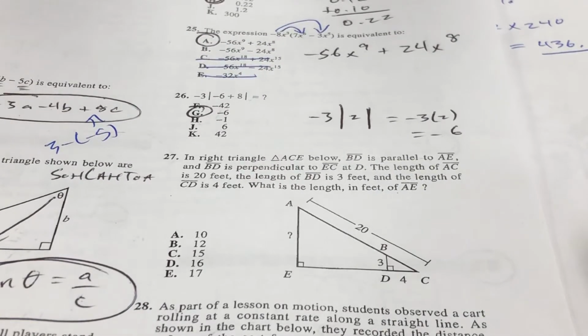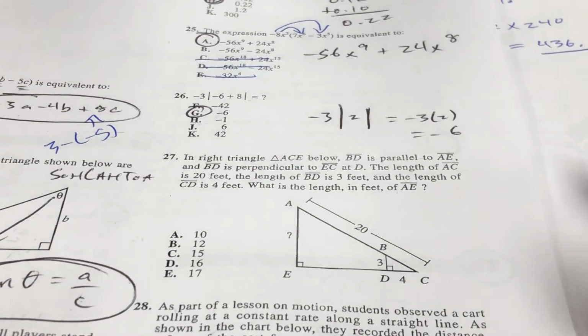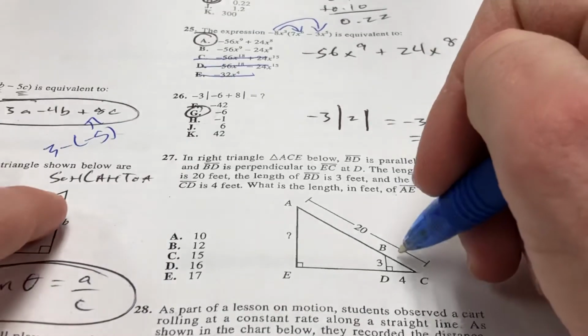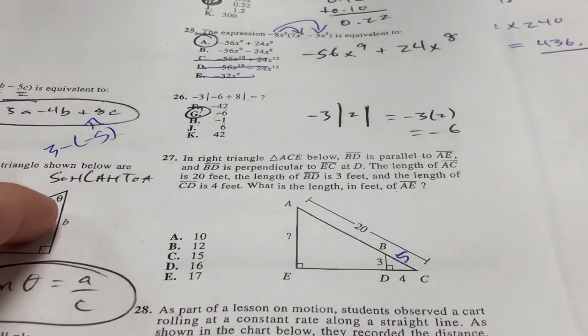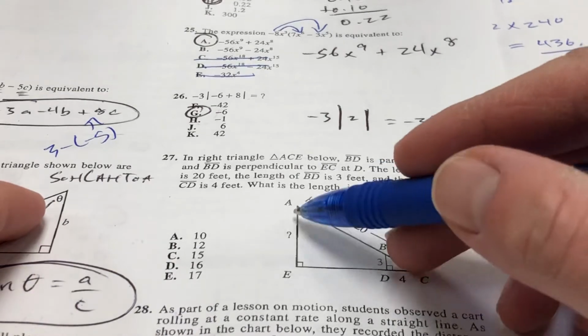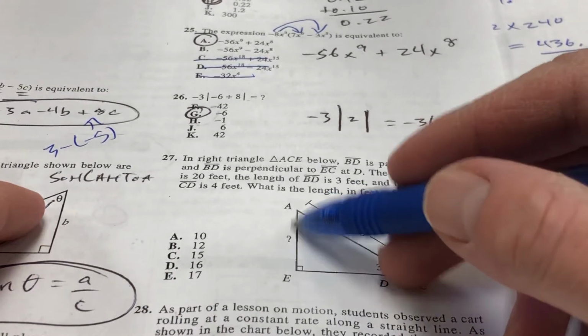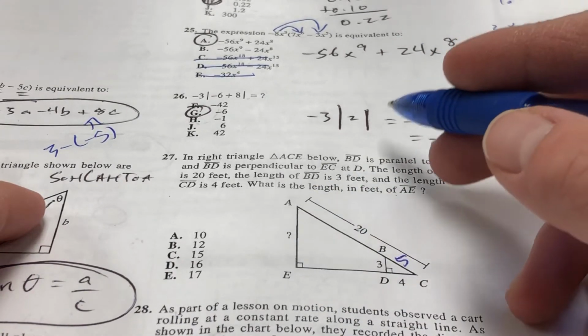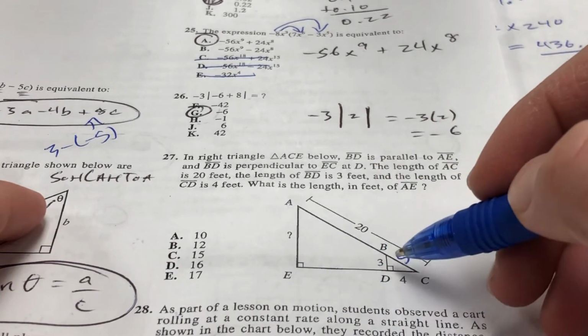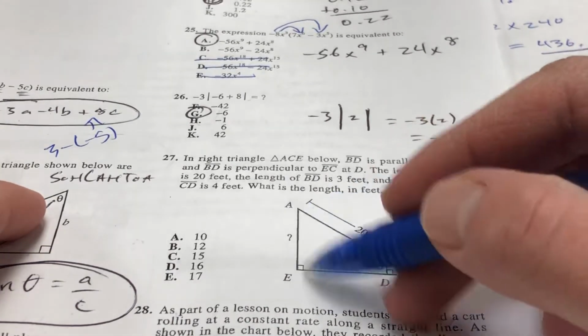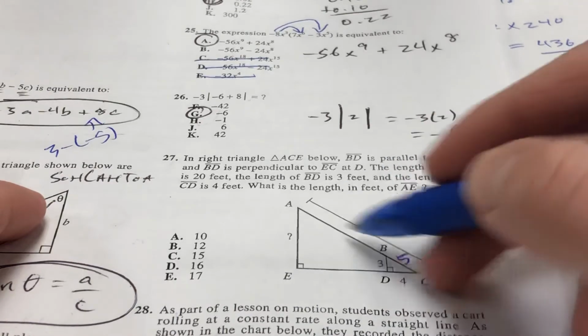Now, there's a few different ways to do this. It wants to know what AE is. This is a 3, 4, 5 triangle from geometry. You've got 2 similar triangles, so this is the hypotenuse. Scratch that from the record.